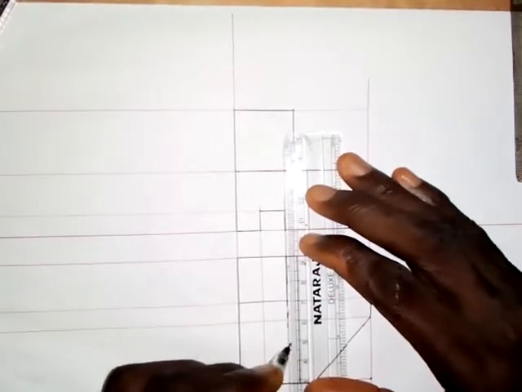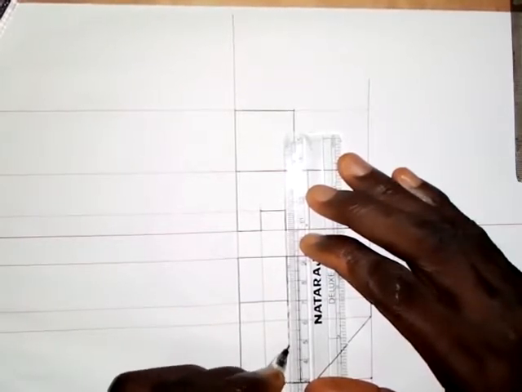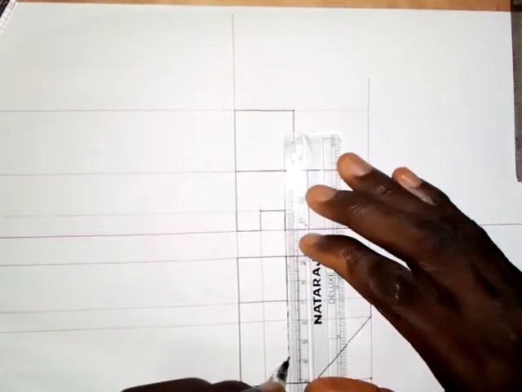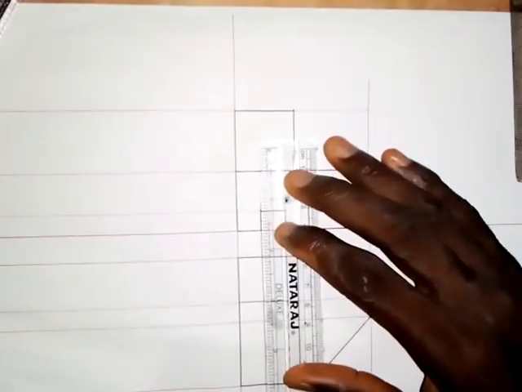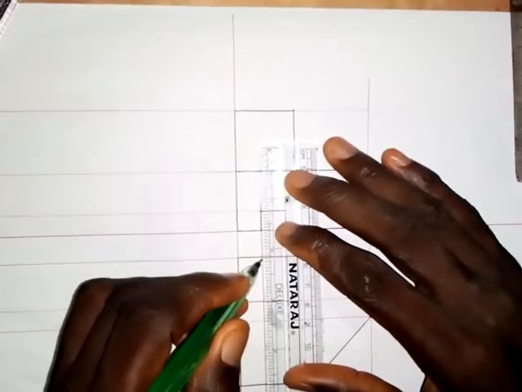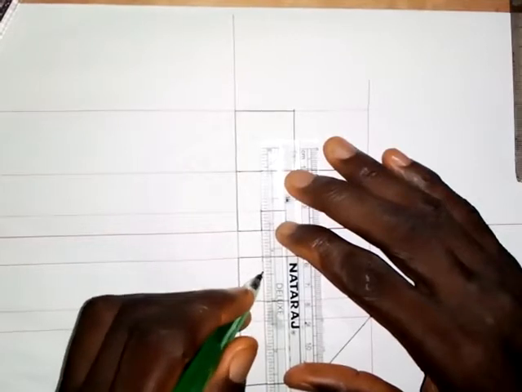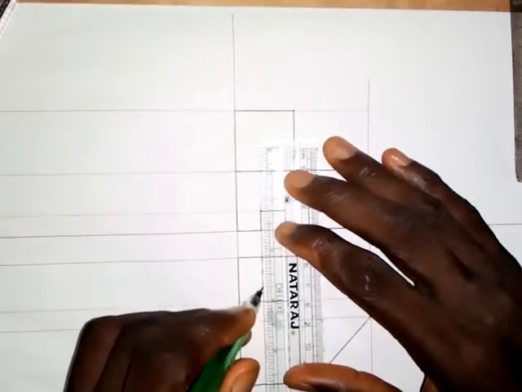You see it here. Use short dashes line for hidden details. For the hidden part of the object, you use short dashes line. So also from this point, I produce short dashes line.